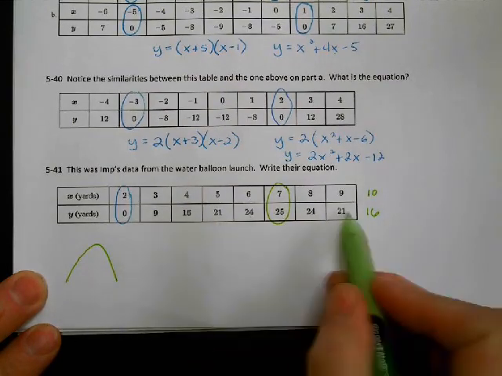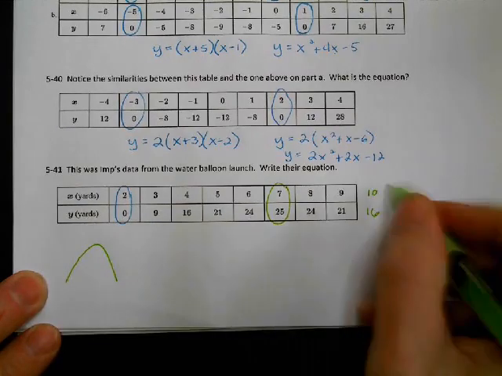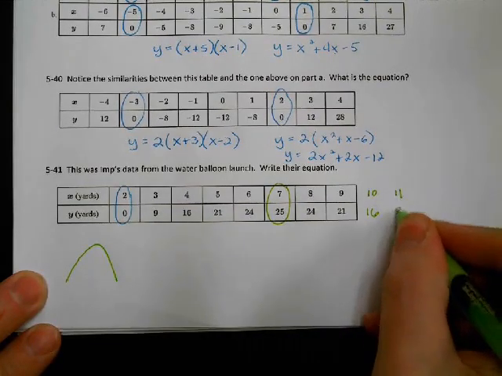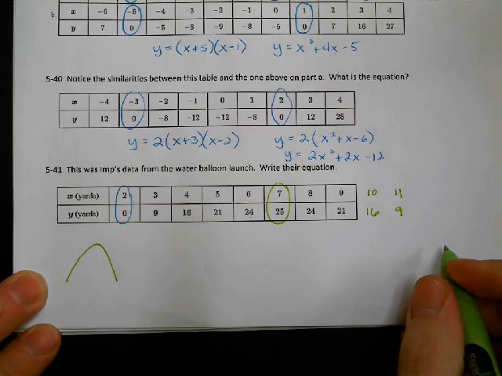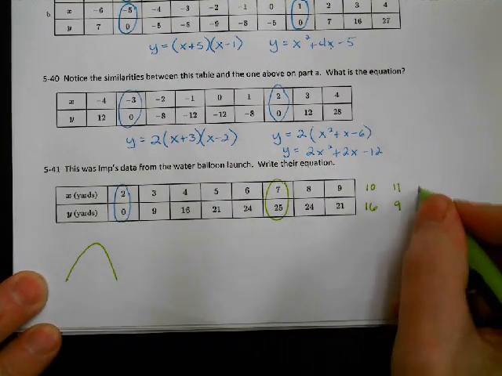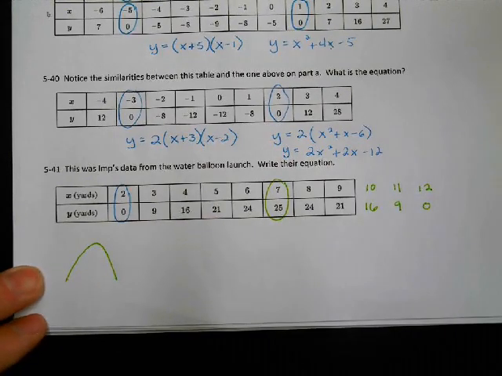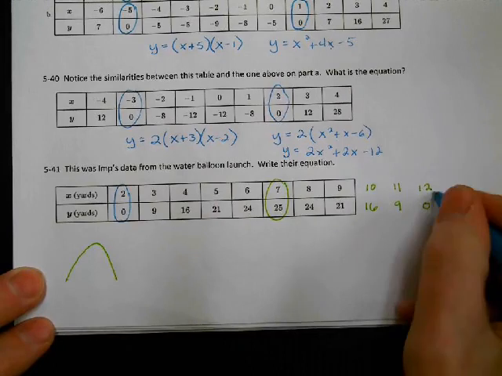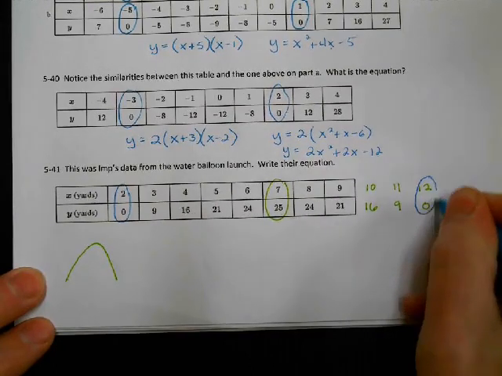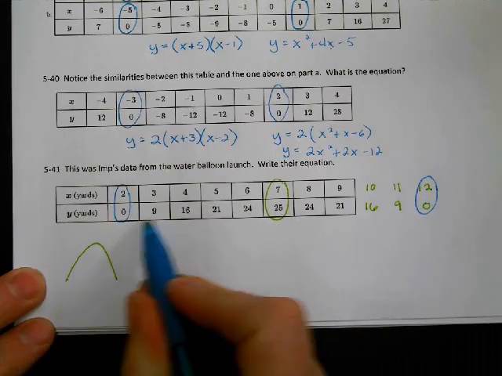So that means if this one is 3, 9, this one should be 11, 9. And then if this one is 2, 0, this one should be 12, 0. There is my other intercept. Okay, now we notice that it is going up and coming back down. So it looks like that.